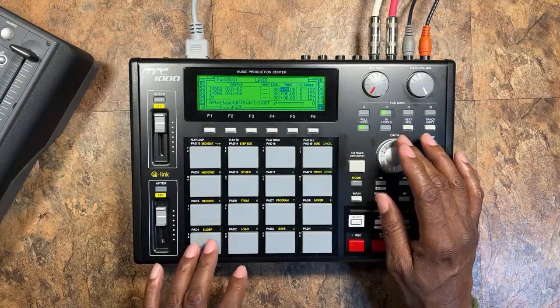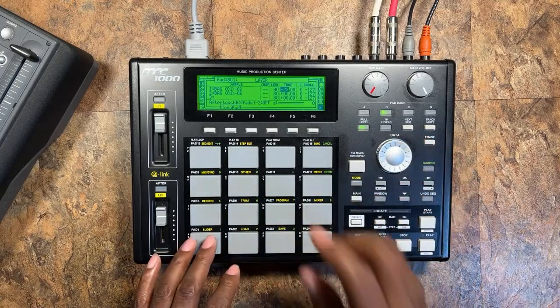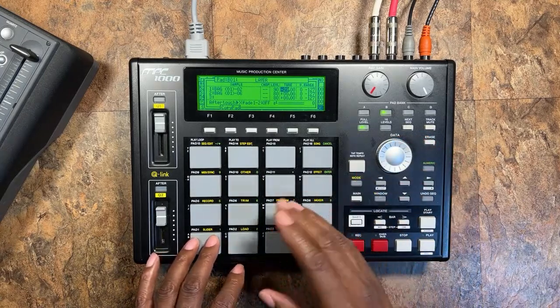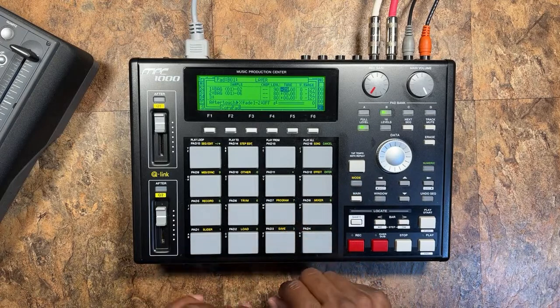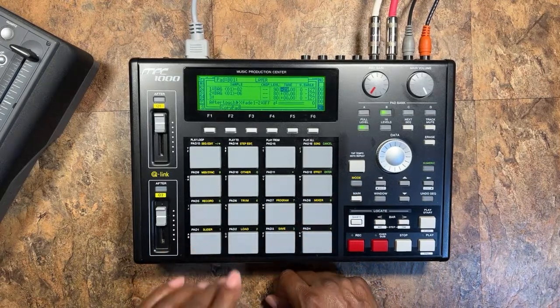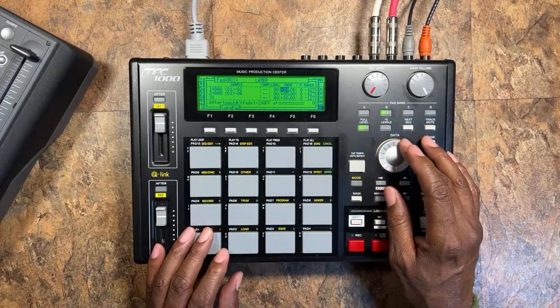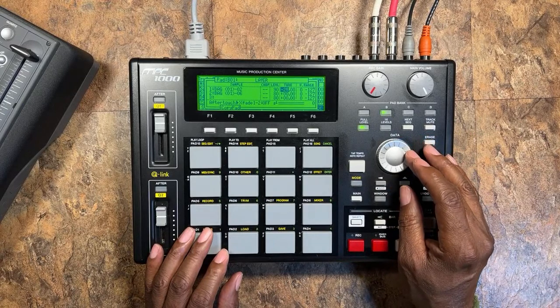Listen. You know what I could do with that in a beat with a snare? Ew, but I don't know if I want to do that right now. I do want a little bit of that tail on it though.